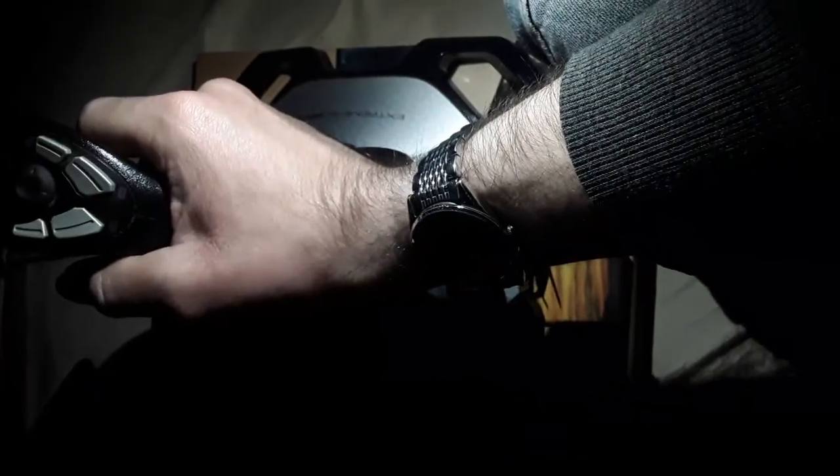So pitching up, pitching down, bank roll left, bank roll right, and also rudder pedals left and rudder pedals right. We also have the horizontal stabilizer of the aircraft for pitching up and pitching down the tail of the aircraft to balance the aircraft in flight.